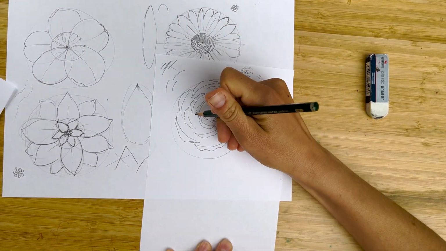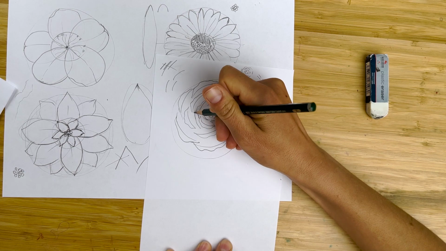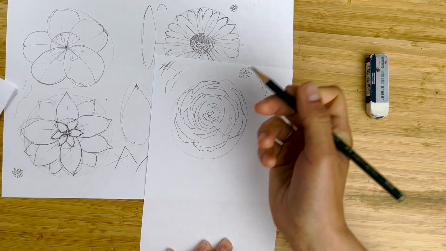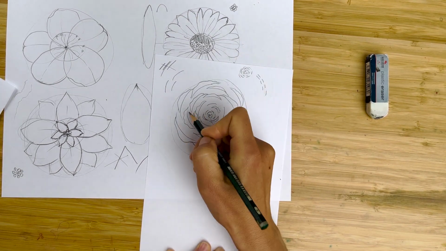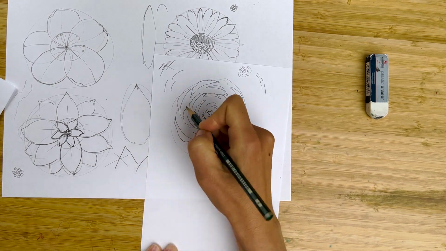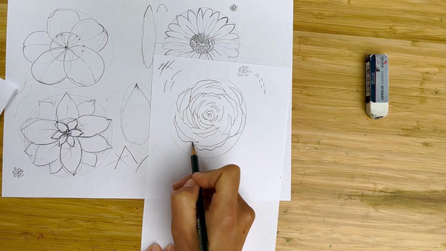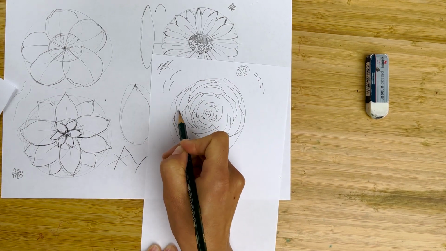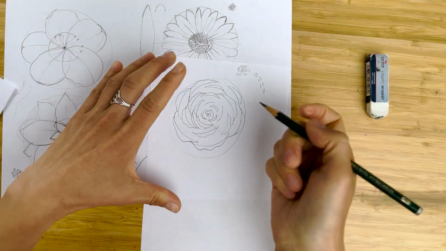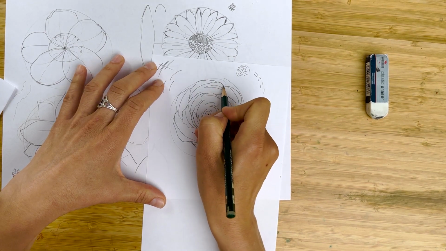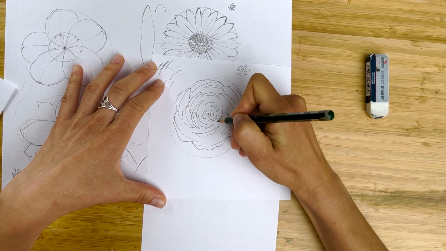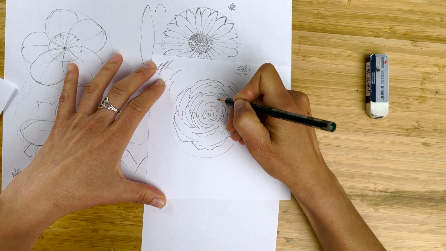And at this stage you might like to add some more details, and this is absolutely great. So now you see, once we started to close our petals, to close the shape, it gets more and more real.